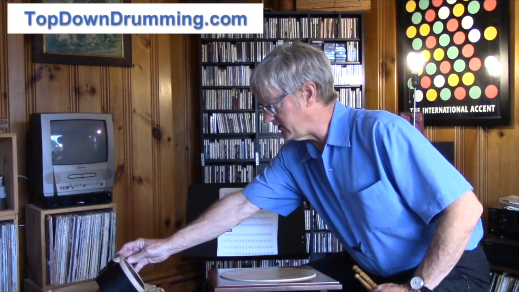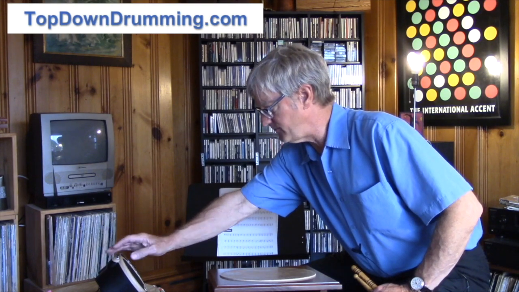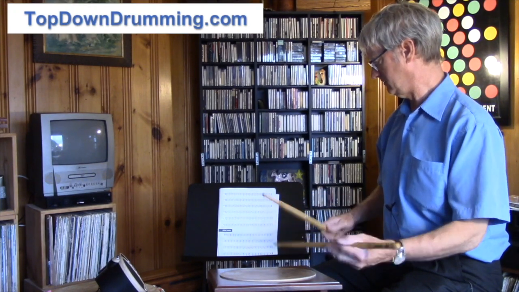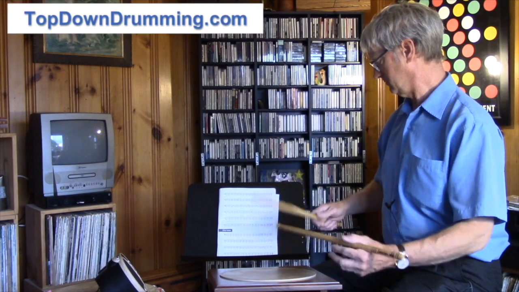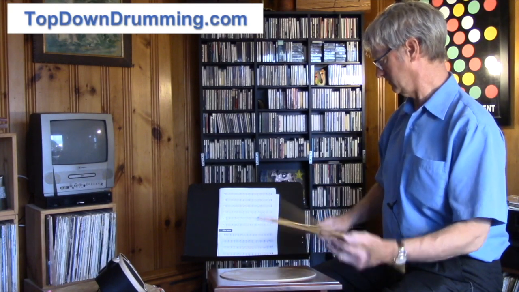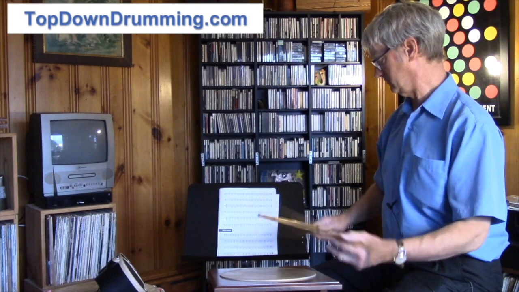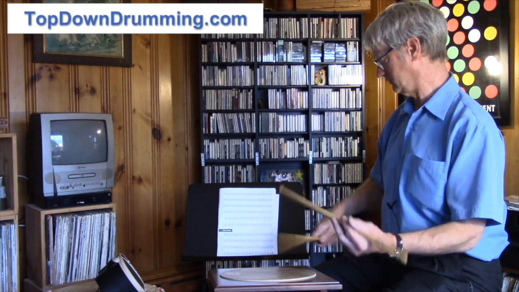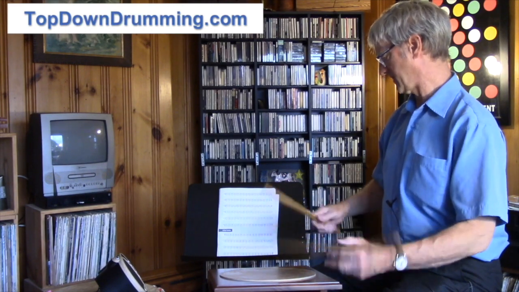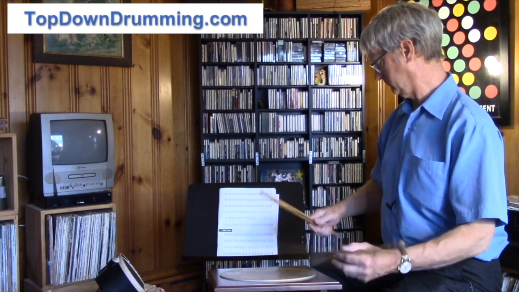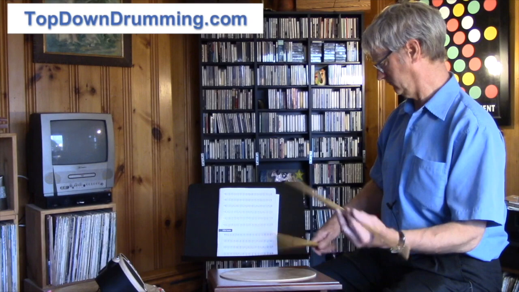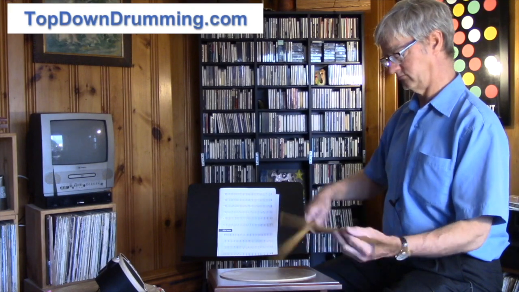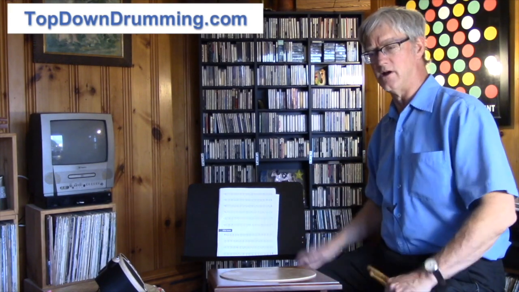Here's the same page at 120, which is a good funk tempo. That's fun. You really have a nice flow.